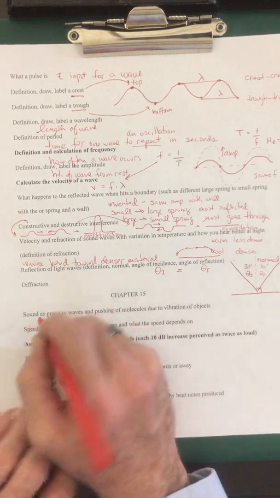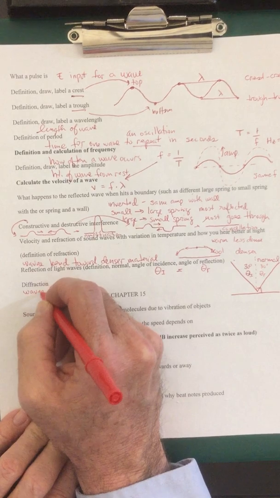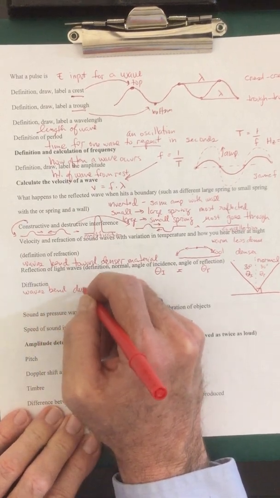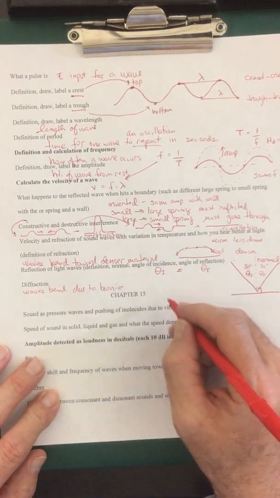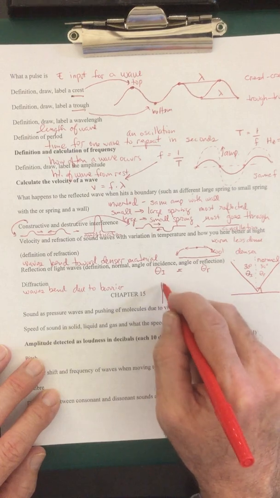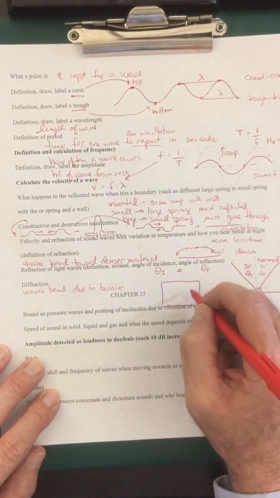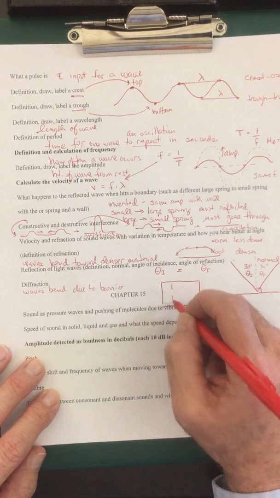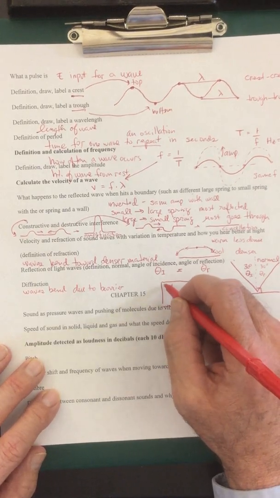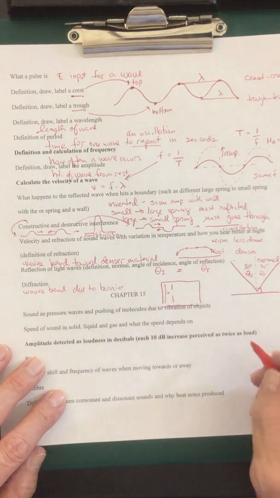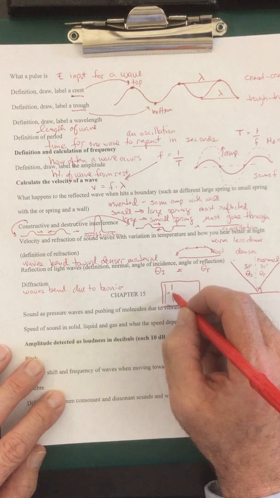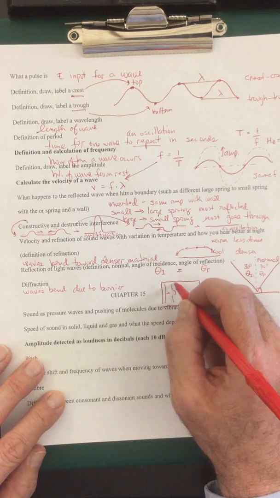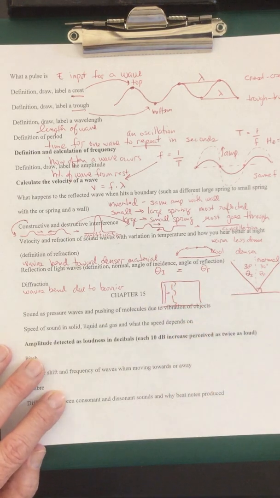And diffraction. This is when waves bend due to a barrier. This is the water table that we did. And if you remember, here's our ruler, we moved it, and it pushed the water, and the water felt the edges here, and it slowed it down. And so we got this bending of the wave.